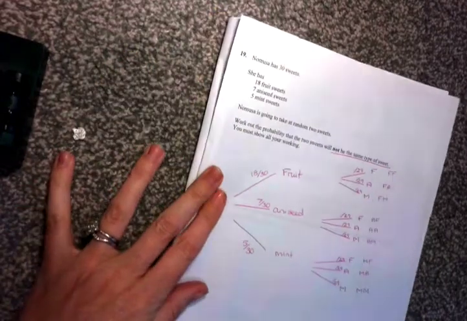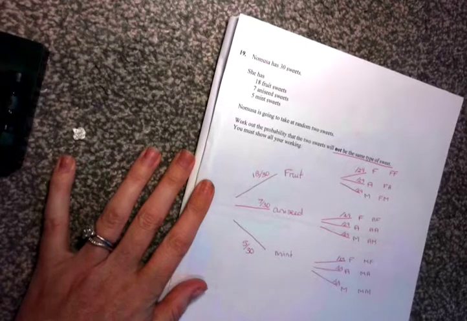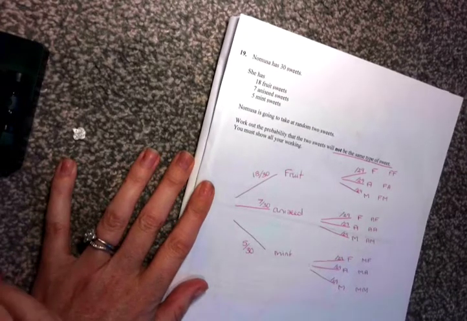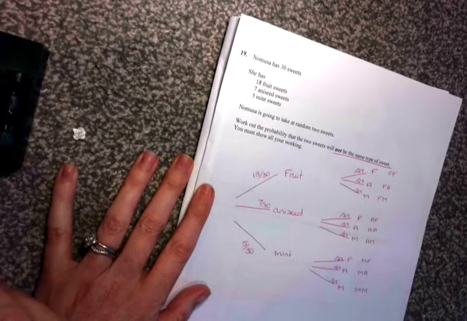So, Nomus has 30 sweets: fruit, aniseed, and mint. Nomus is going to take 2 sweets at random. Work out the probability that the 2 sweets will not be the same type of sweet. You must show all your workings.